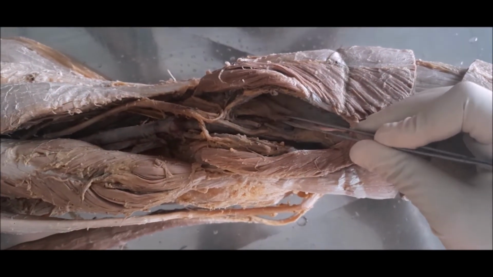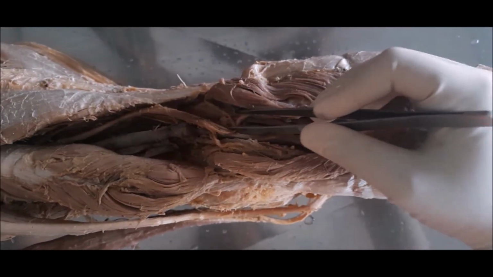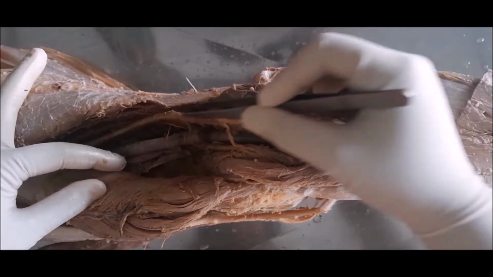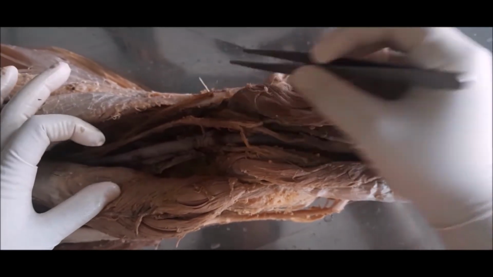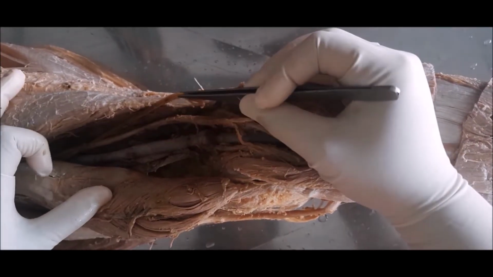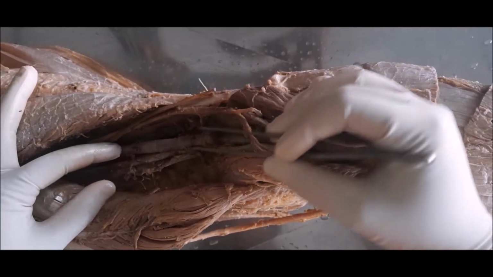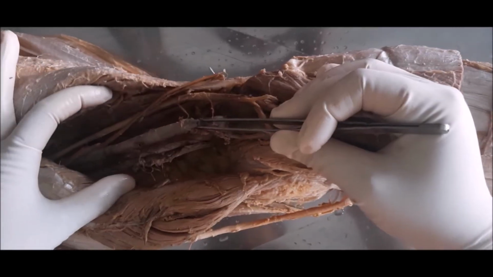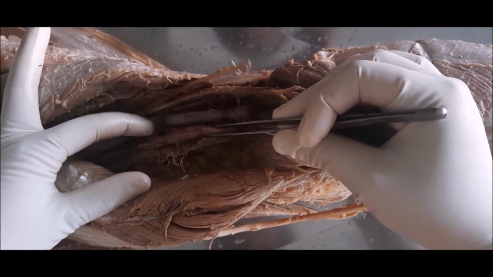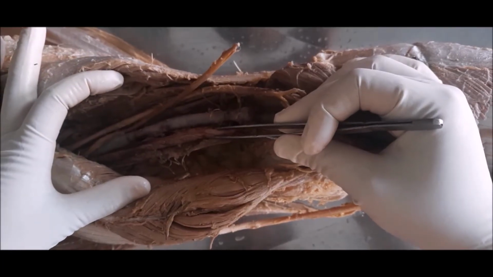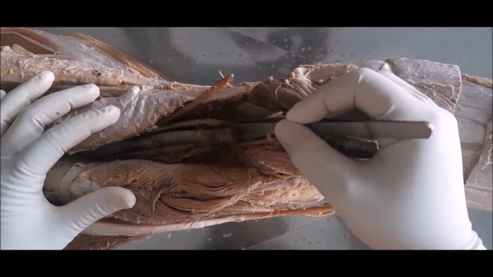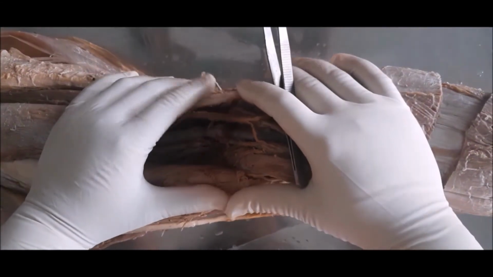So this is a rhomboid shaped popliteal fossa with four boundaries, and it contains our tibial nerve and common peroneal nerve, which are branches of the sciatic nerve. You can see the sciatic nerve here. This is the tibial nerve and this is the common peroneal nerve. You can also see deep to it the popliteal vein, and the deeper you dig, you can see the popliteal artery and their branches. So this is the popliteal fossa, its boundaries and its contents.